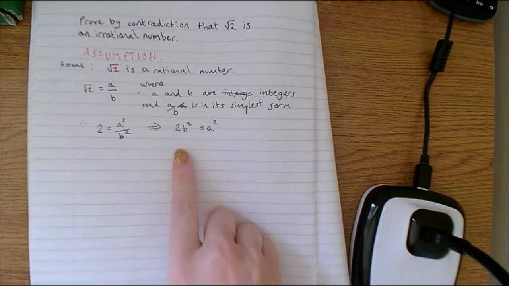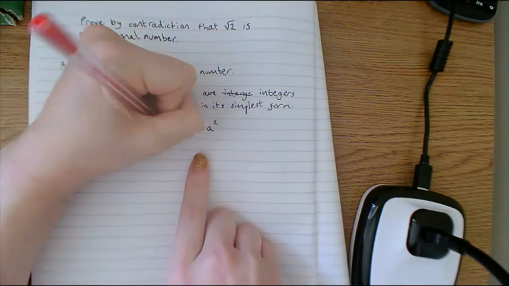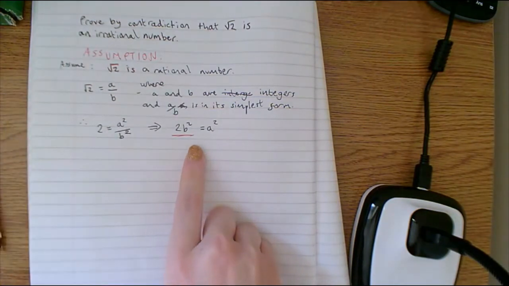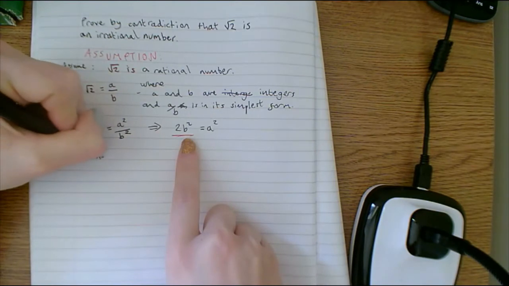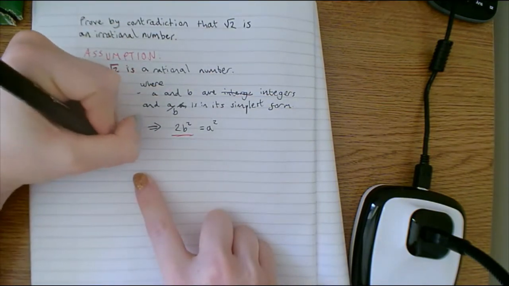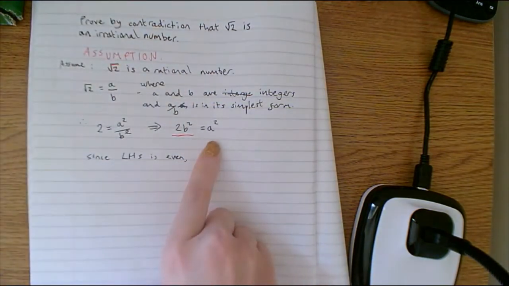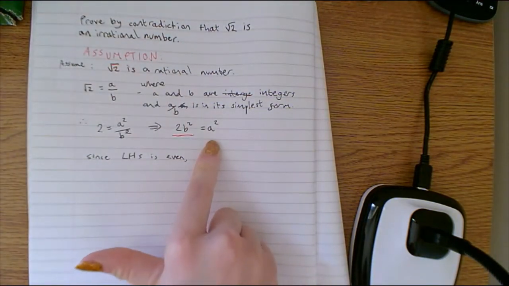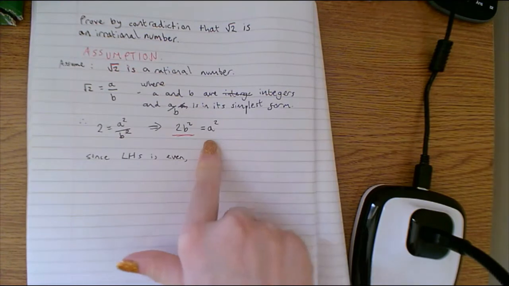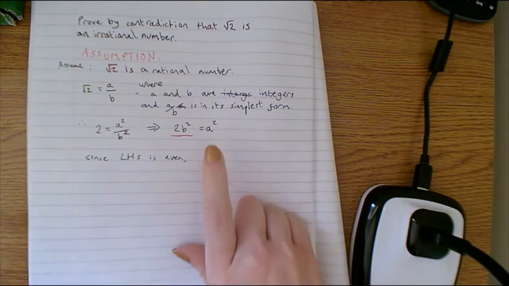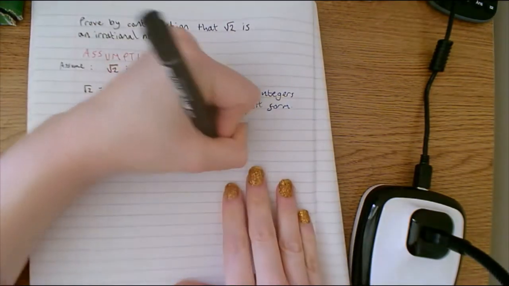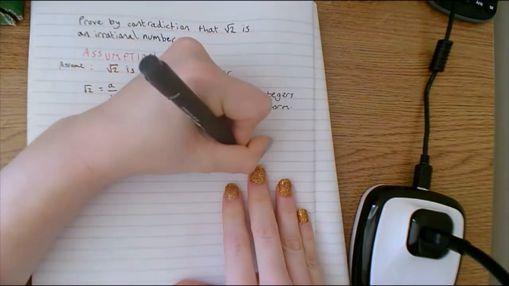So just thinking about what we know for definite at this stage, the left hand side here is even. So since the left hand side is even, the right hand side has also got to be even. That means a squared is even, and a must be even.